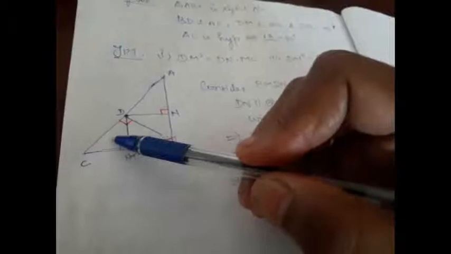Keep this apart. Now, we need to prove DM square is equal to DN into MC. So which means we try to prove the similarity of this part of the triangle with this part of the triangle.